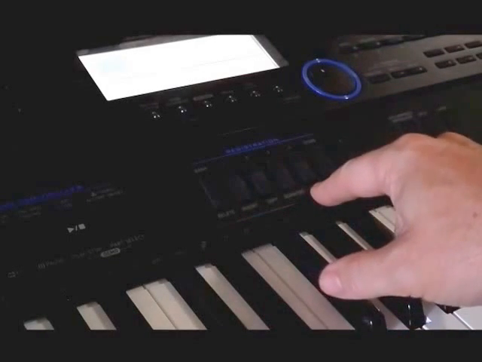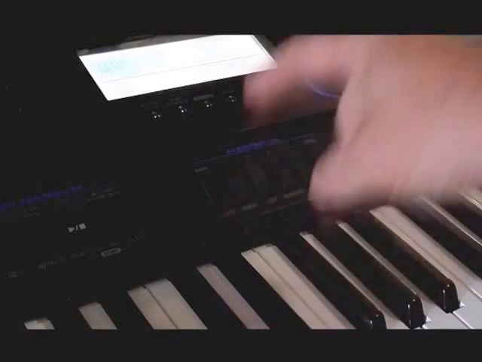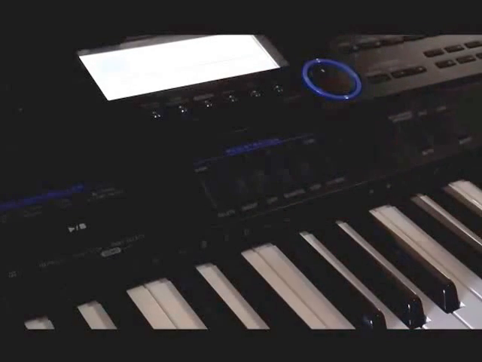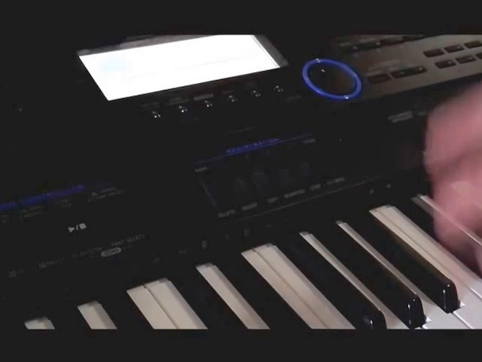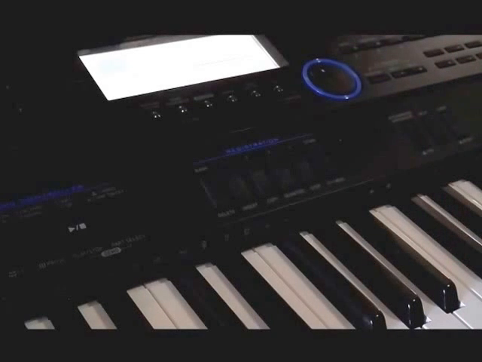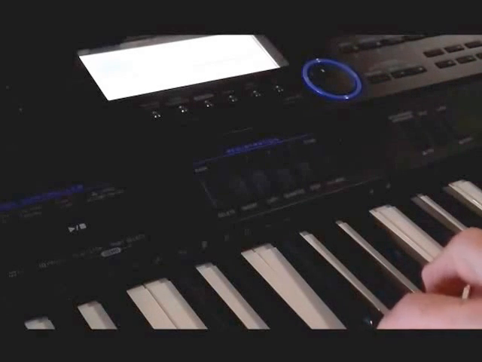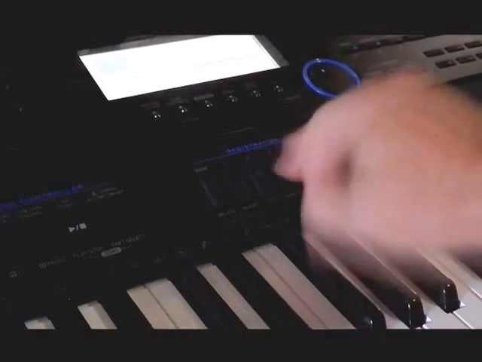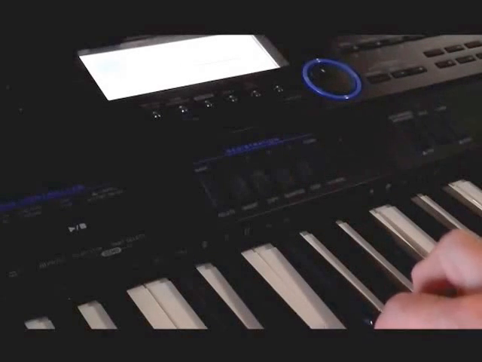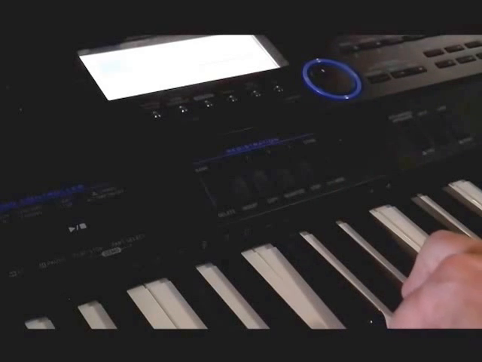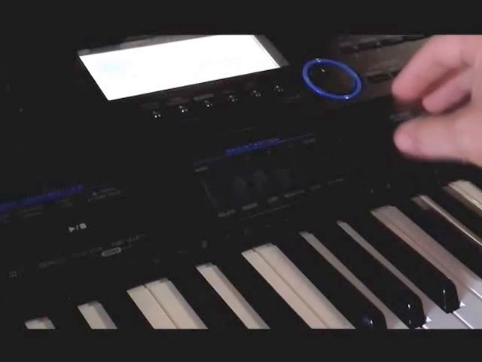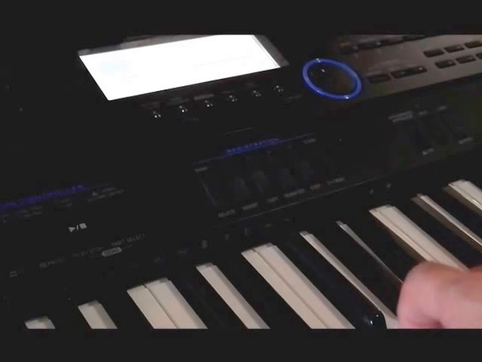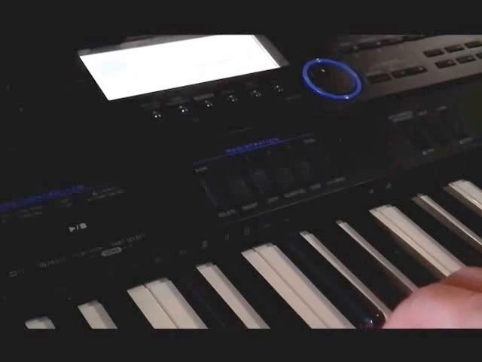I've got 4 banks, and using the bank selector switch, there are 8 banks of 4. That not only saves the sound, it also saves the entire setup of the keyboard. And 8 times 4, so 32 different setups that I can have. Here's a different one. This one's interesting because it's reminiscent of 80s music.